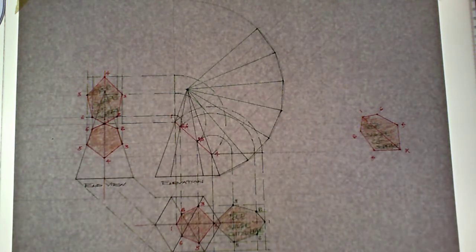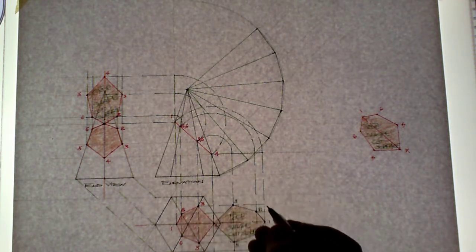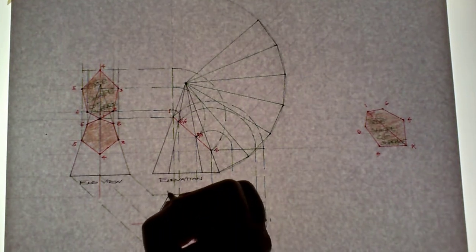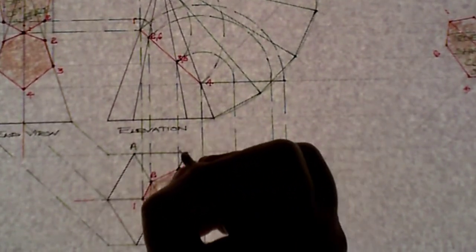Now, because I've indexed those by way of the cut surface 1 to 6, I'm going to simply use the alphabet here for the outside points. So again, I'll use black here. So this point A, B, C, D, E, F.